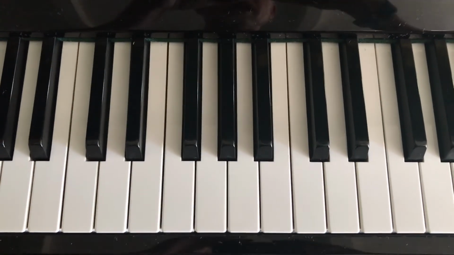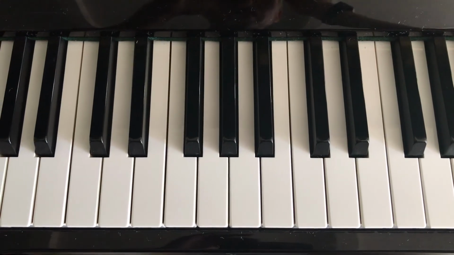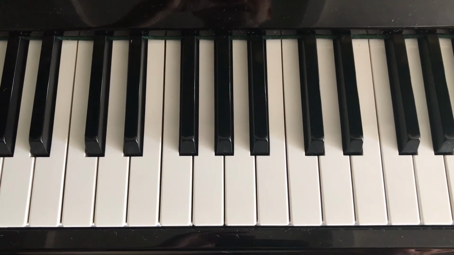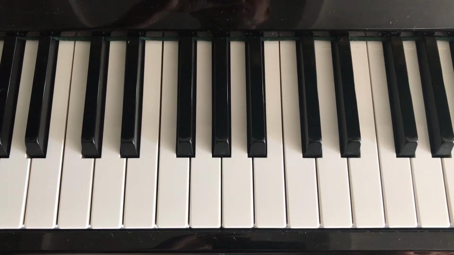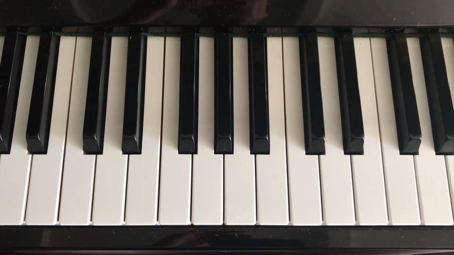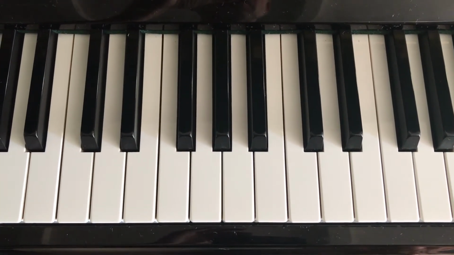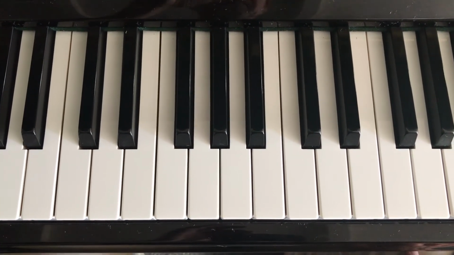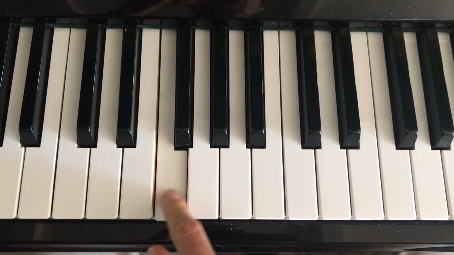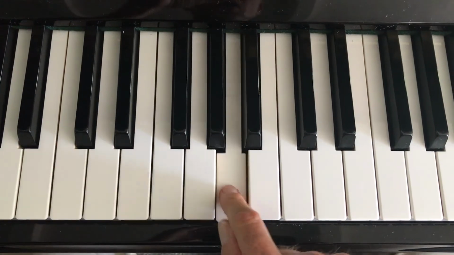Now, what we're going to do next is we are going to start on a different note, but we're going to keep the same pattern of whole steps and half steps. So whenever you go whole, whole, half, whole, whole, whole, half, you get a major scale. So here we go. Now we're going to start on F. We're going to go up a whole step, a whole step.